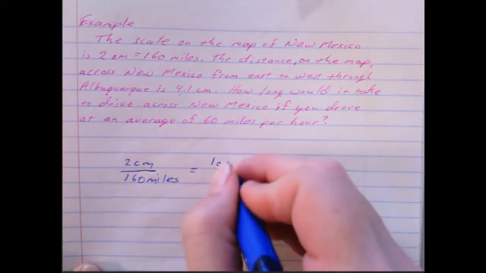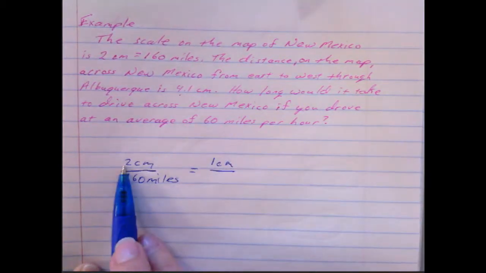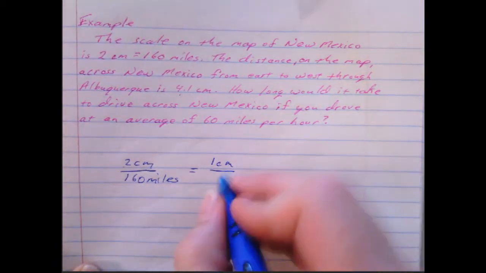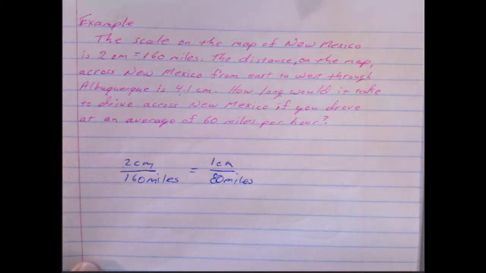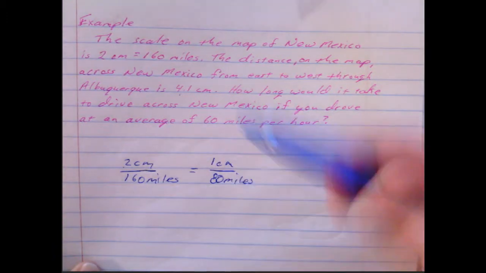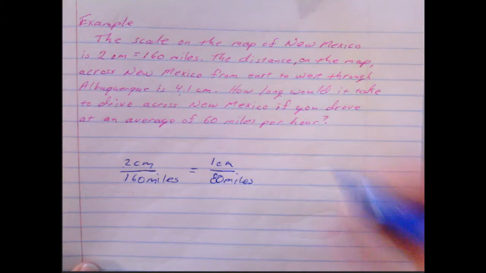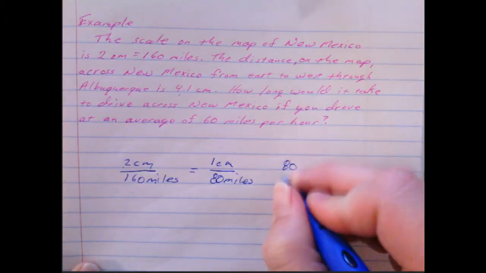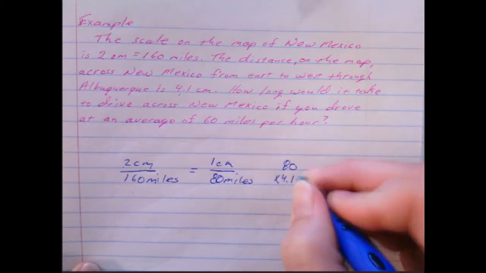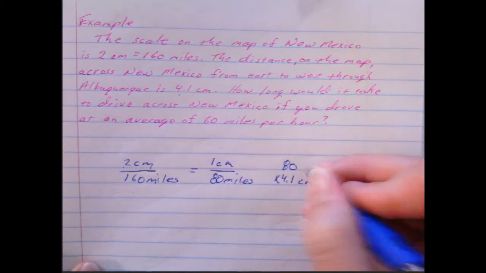So 1 centimeter, half of this would be half of that, which is 80 miles. Okay, so for each centimeter, we know that it's 80 miles. Well, we have 4.1 centimeters, so we're going to take 80 times 4.1 centimeters.